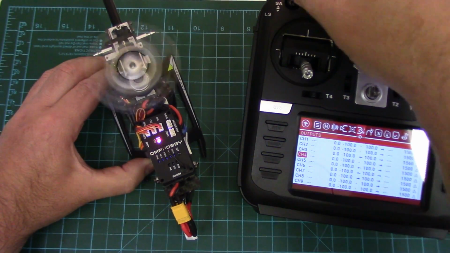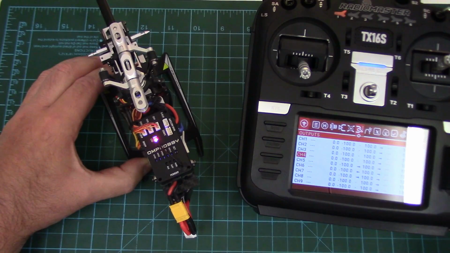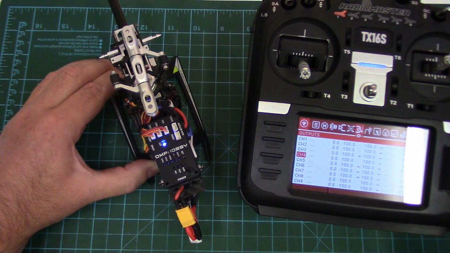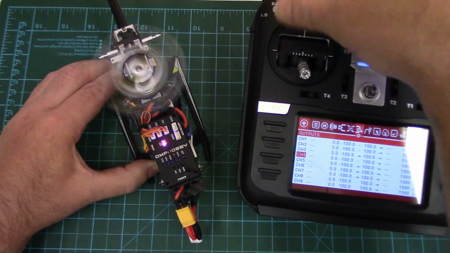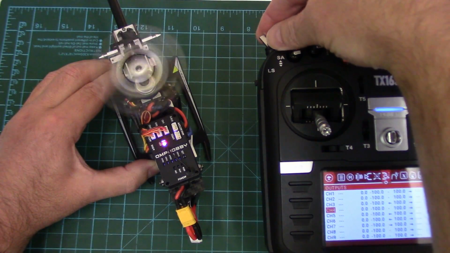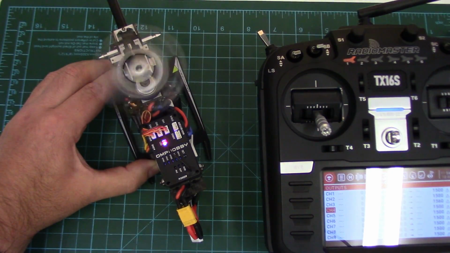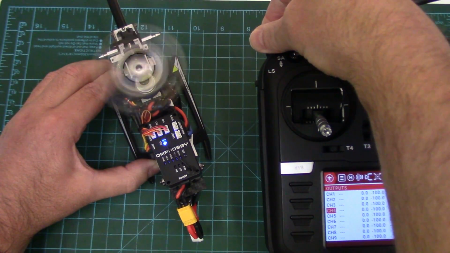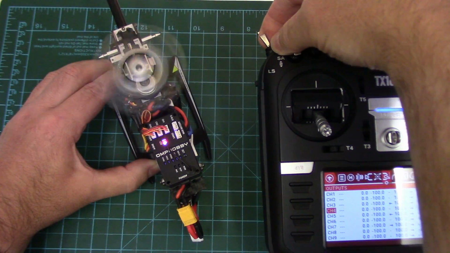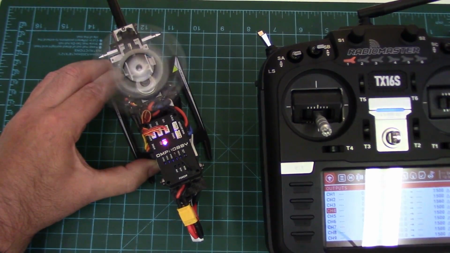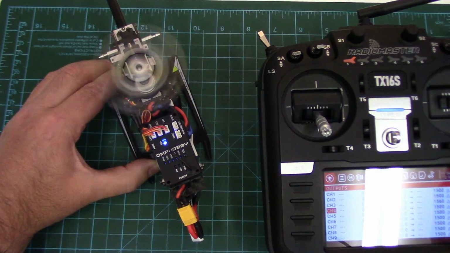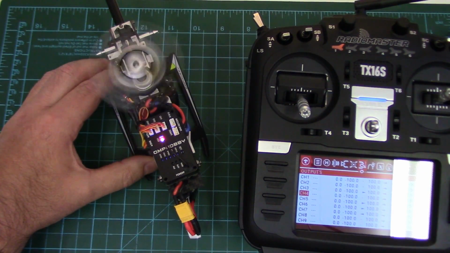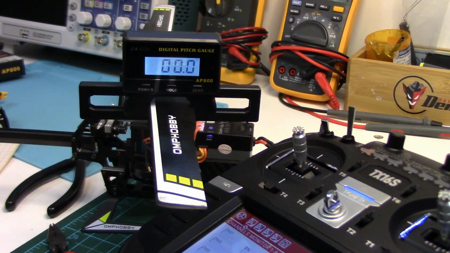Now, as far as our head speeds, you see as soon as we turn throttle hold off, it spools up to the lowest head speed. Now if we move our switch to our idle 1 or stunt 1, you heard the head speed increase. And if we go to stunt 2 or idle up 2, it should go to full. Beautiful. All that's working. Okay, now we're just going to check the collective pitch angles with a pitch gauge. I think we got her beat.